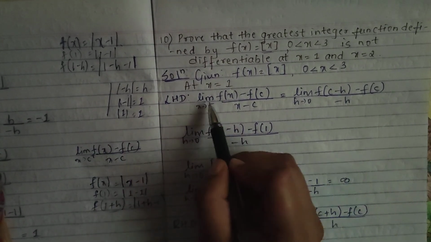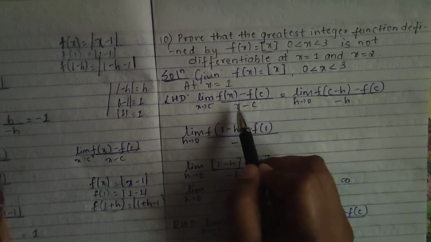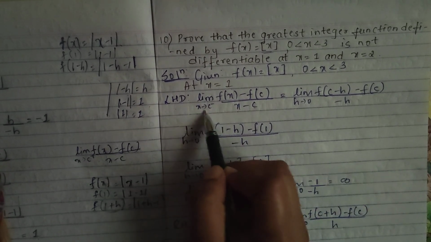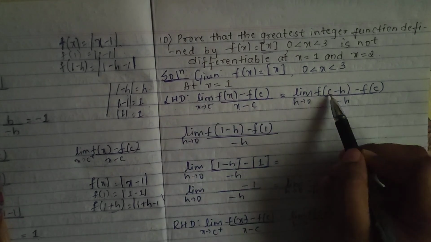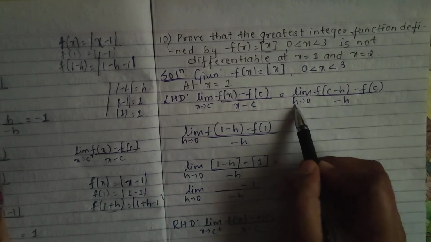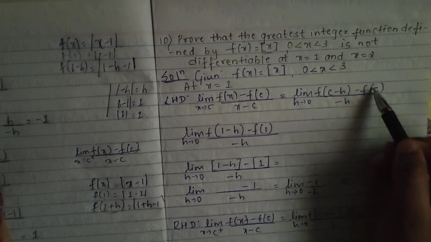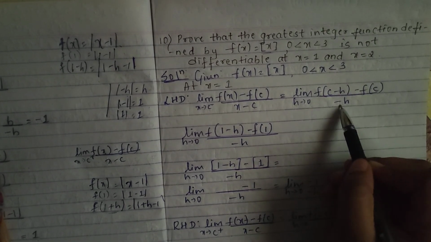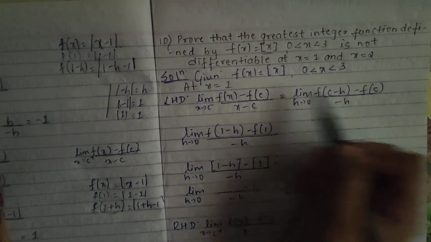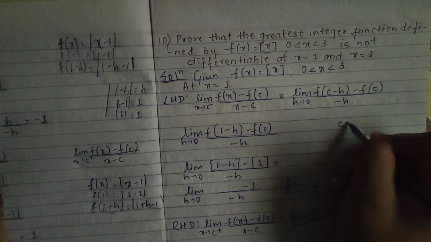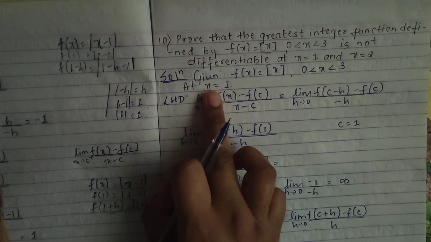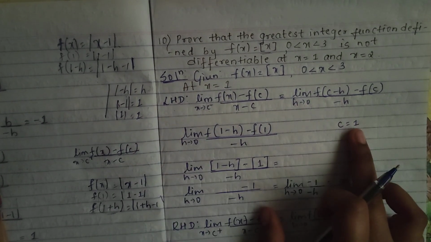LHD definition is limit of f of x minus f of c, whole divided by x minus c, as x tends to c minus. C minus means your x will be replaced by c minus h, and your limit will be h tends to 0 minus, f of c, and the whole divided by minus h. So what c value have we taken here? C is equal to 1. So first for 1 we are proving, right? So in place of c, your value will be 1.